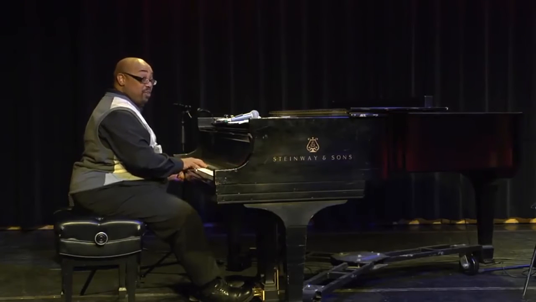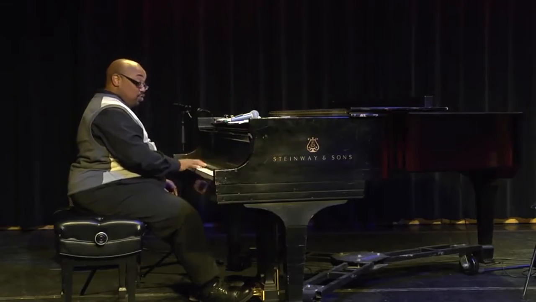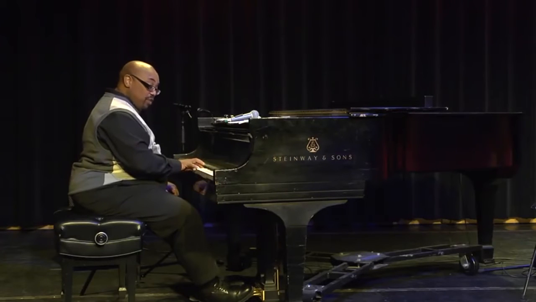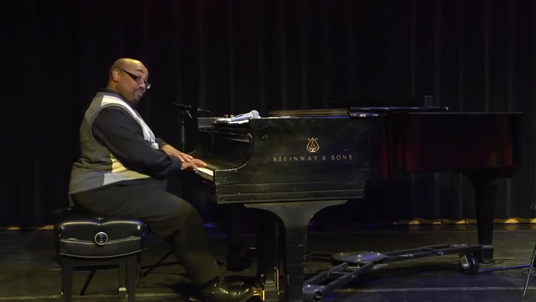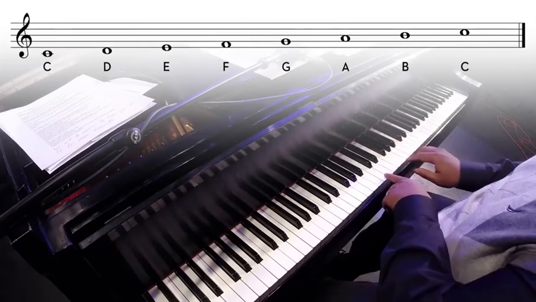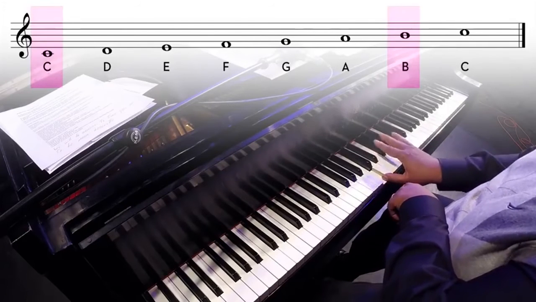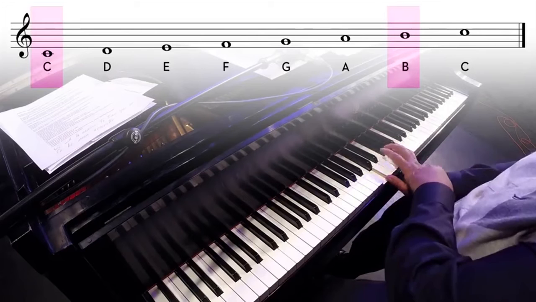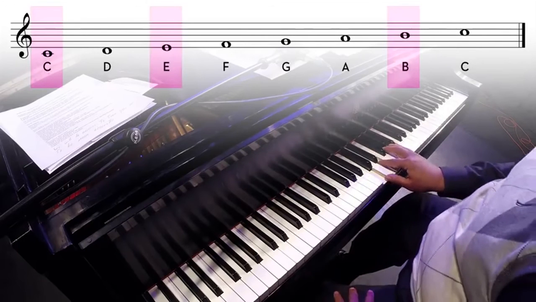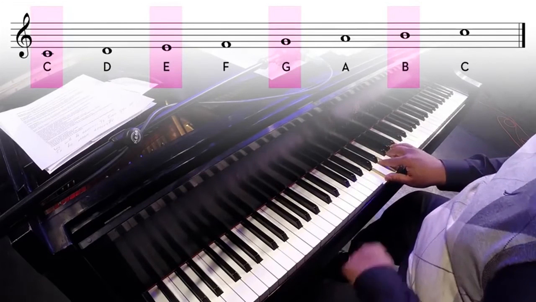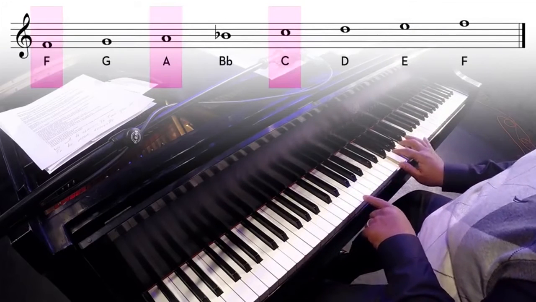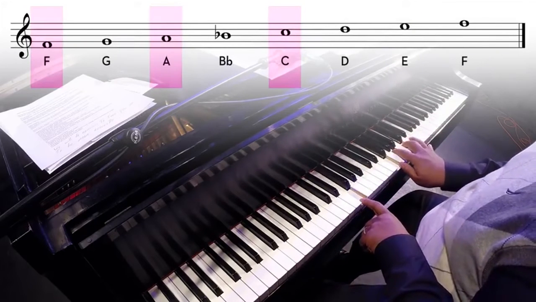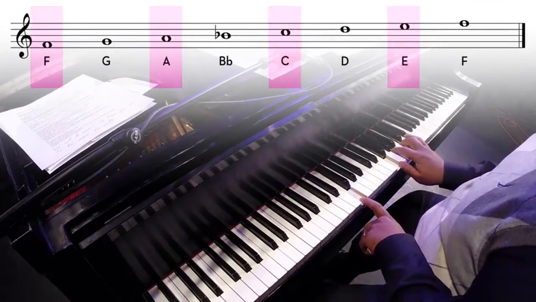Major 7th chord. Starts with the triad, major triad, and then you add a 7th on top, the 7th degree of the scale. Remember that interval, the major 7th? That will be on top, and then in the middle you have the 3rd, the E, the 5th, the G. F major 7, major triad, and put the 7th on top.